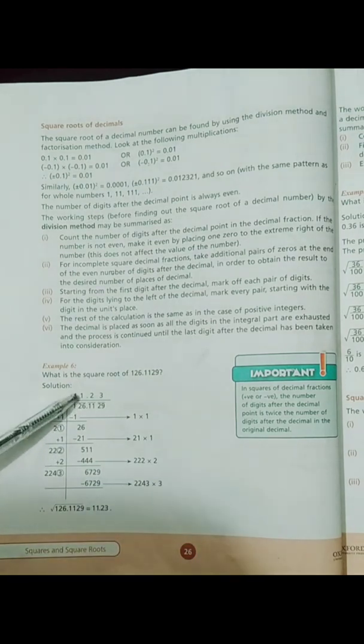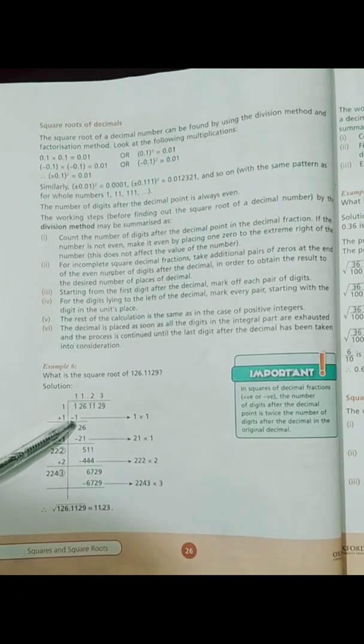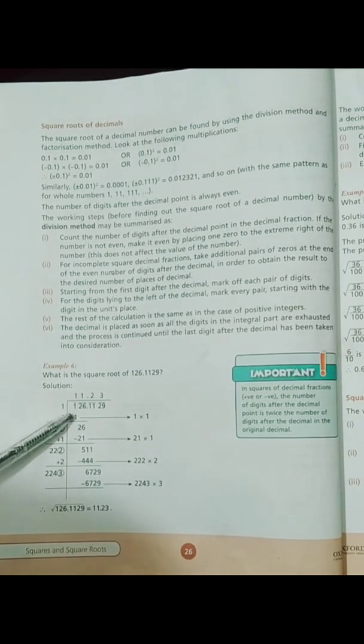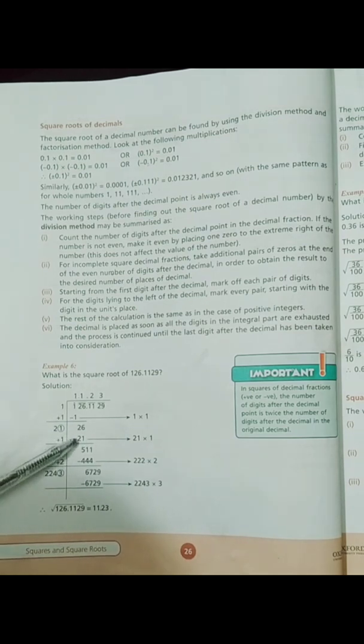We take a value as quotient and divisor which is less than or equal to 1. So we take 1, one ones are 1, subtract 1 from 1, we have 0. Now bring down the pair which is 26. Double the value, which is 1 plus 1 equal to 2. Now we take another value in the circle and we get 1 as quotient and the divisor 21. 21 multiplied by 1 is 21. Now subtract 21 from 26, we get 5, and then bring down another pair which is 11.